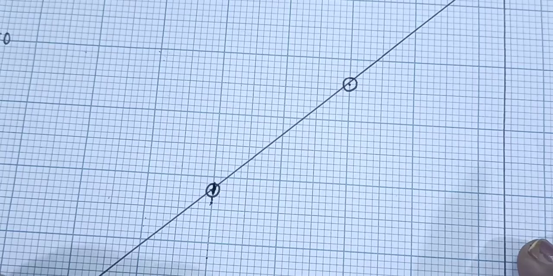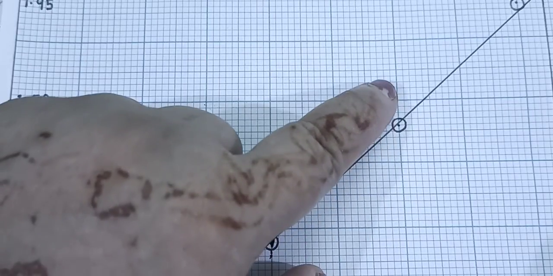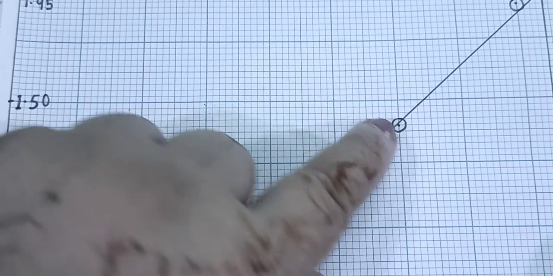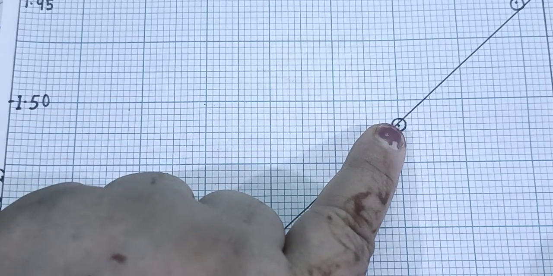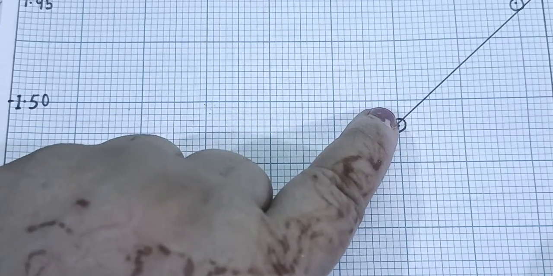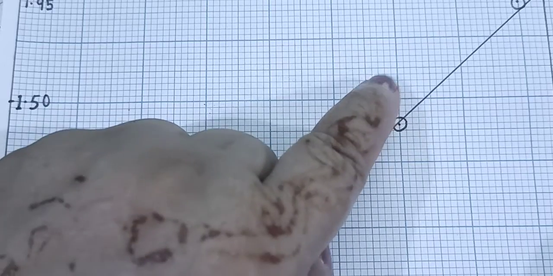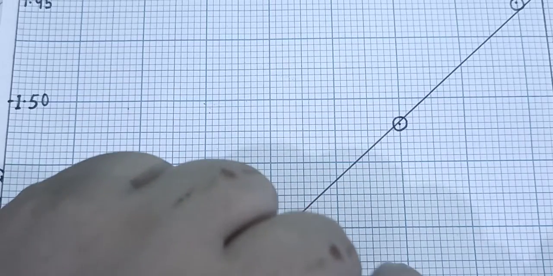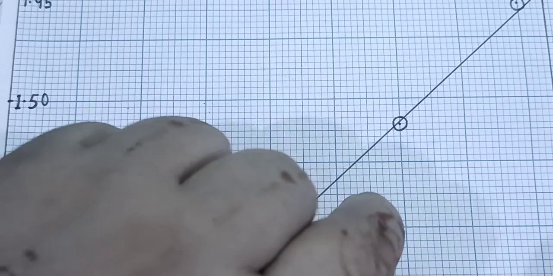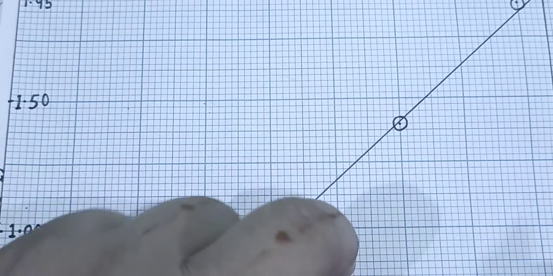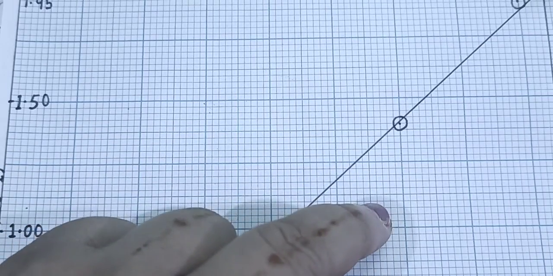So just look at this, this is 1.5. Just 4 divisions below this I got 1.40, because when you come down 4 divisions you decrease the value of y by 0.1. Are you getting the technique?